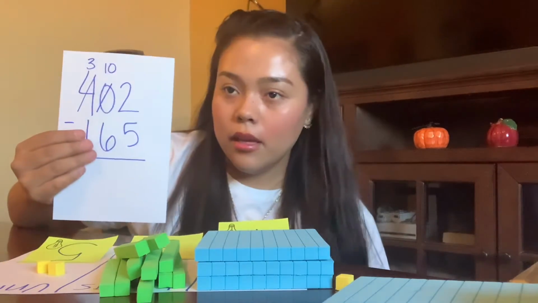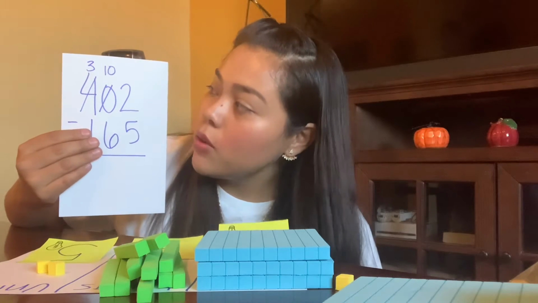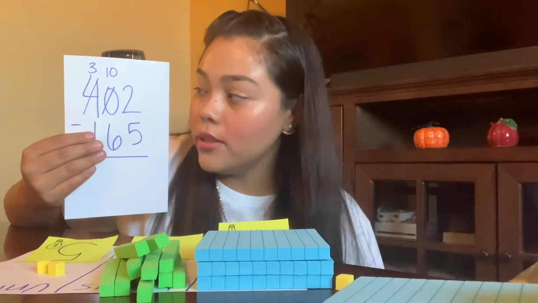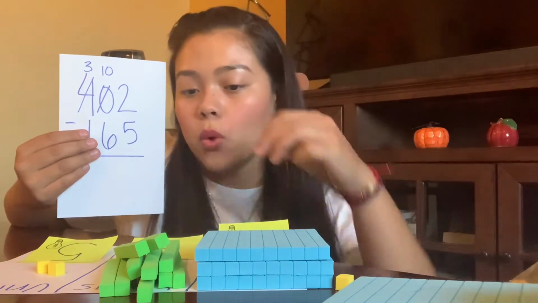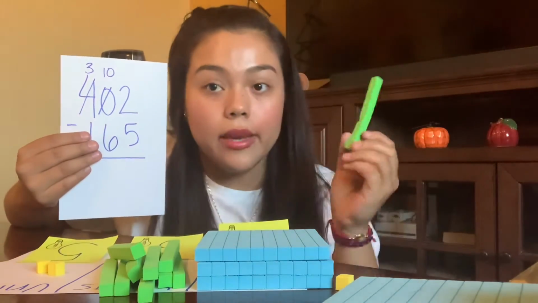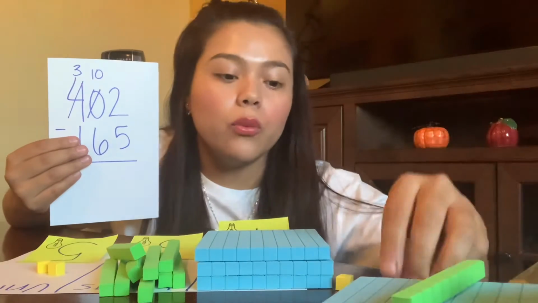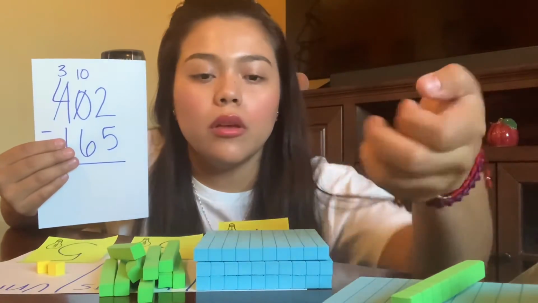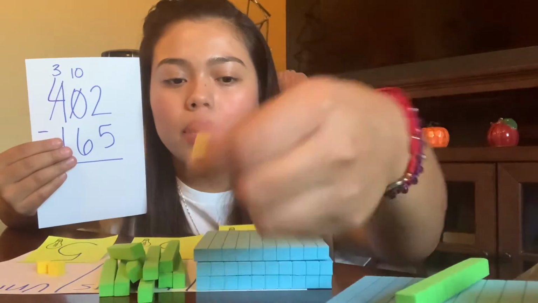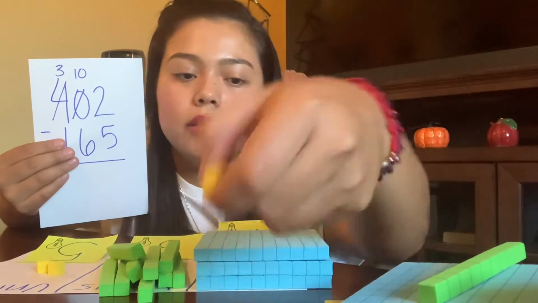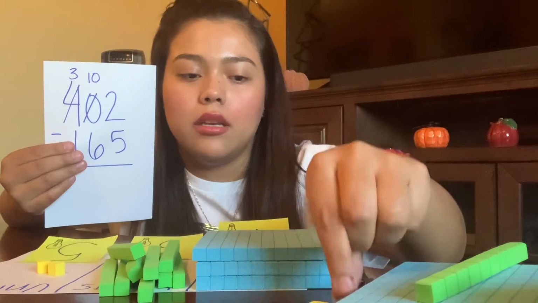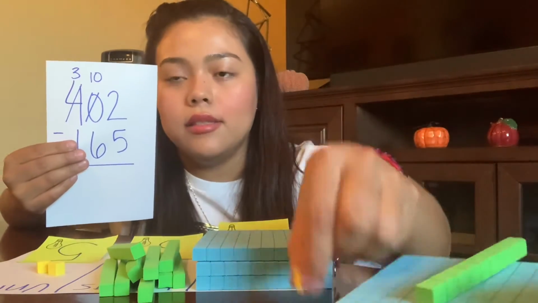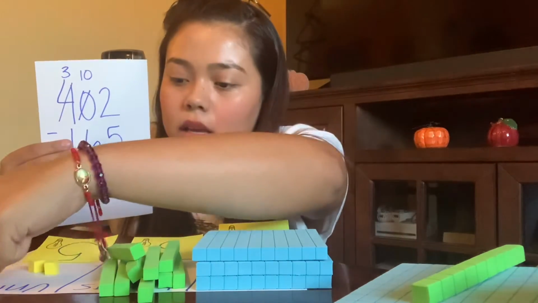But we still need to make another trade. We have to trade down 1 long for 10 units. 1, 2, 3, 4, 5, 6, 7, 8, 9, 10 units. Okay.